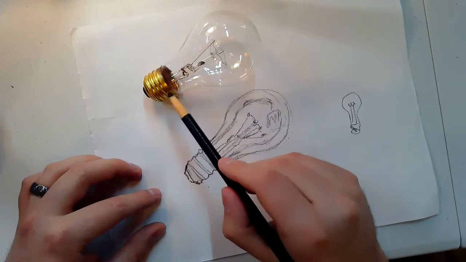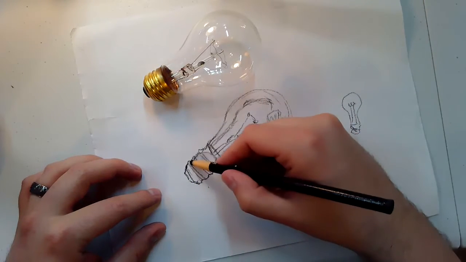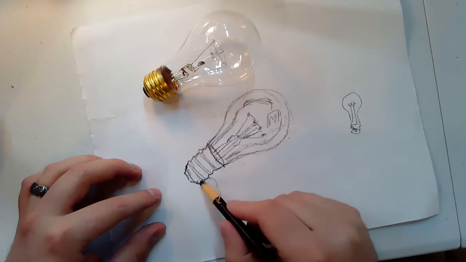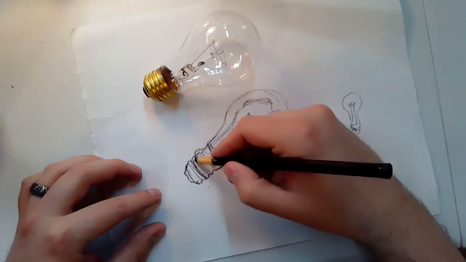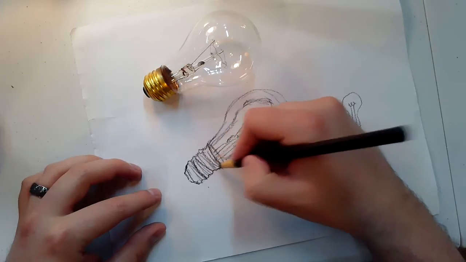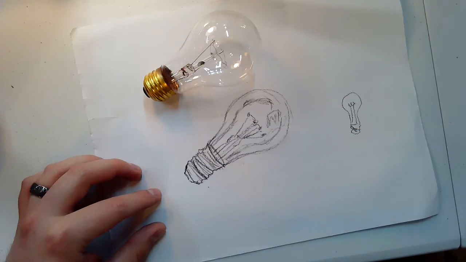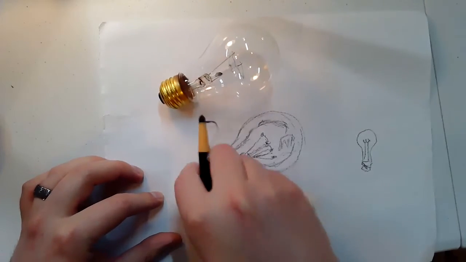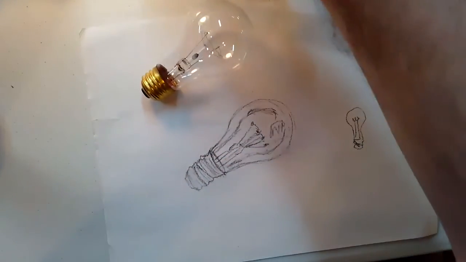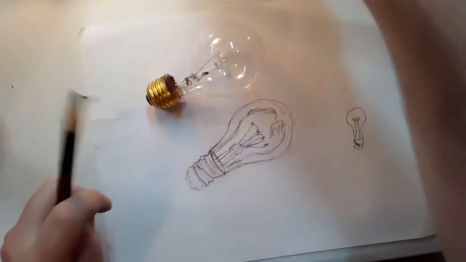For example, like right here, the one thing I'm observing is I'm probably going to need to alter this. This is longer here than I have here. So really it probably ends there and has lines going up like that. So if I could kind of lift, and it's harder with the charcoal. So if you have an eraser, this will be a little bit easier for you. Let me see if I can pull some of that up.